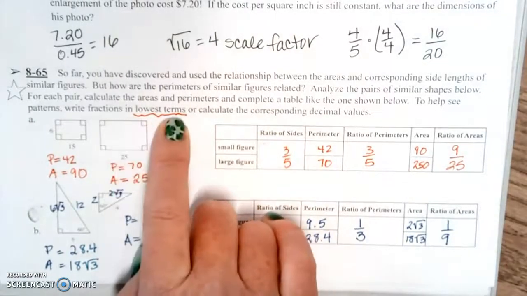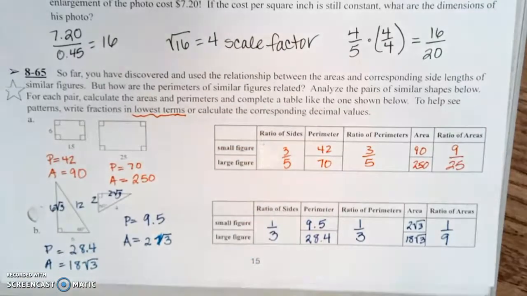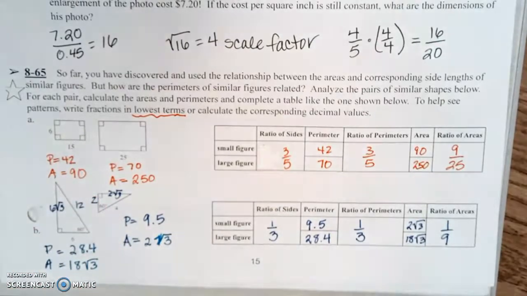Underline the words lowest terms. Okay, so whatever your fraction is, you need to reduce it. Or calculate the corresponding decimal values. Okay, so the first one we're going to look at is obviously a rectangle. So you need two pieces of information for each.